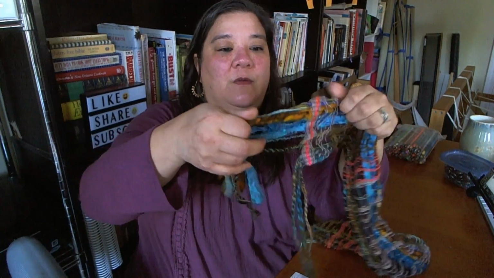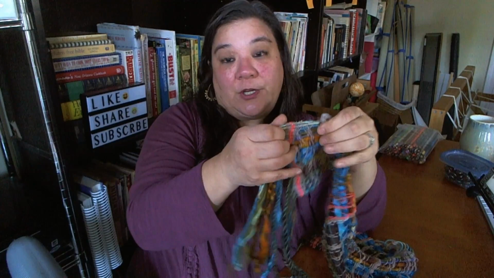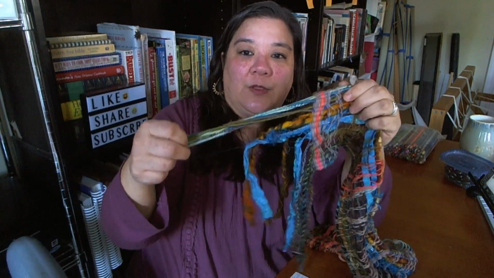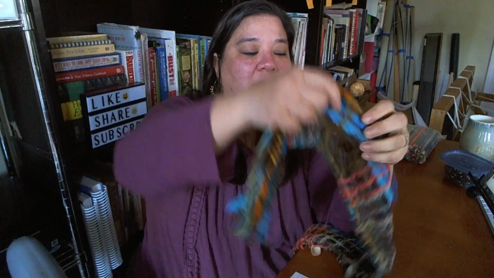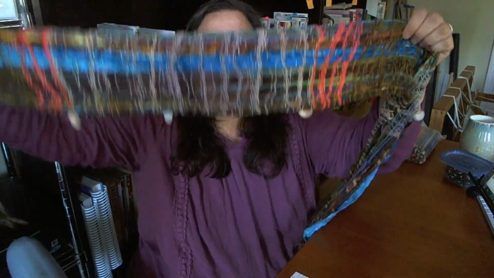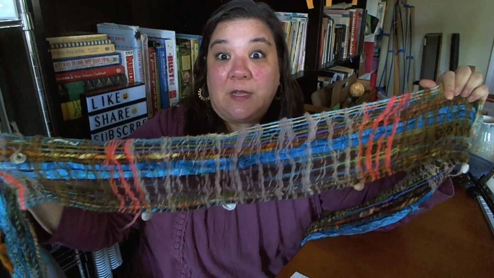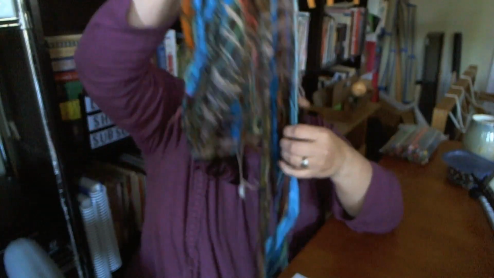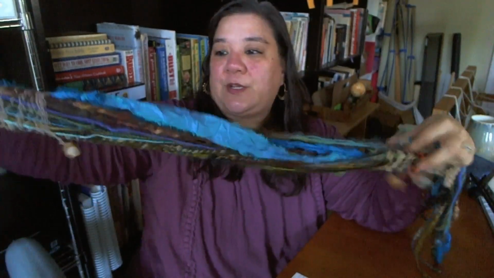You can see here all my texture in this scarf, for the most part, except for these shells, is in the warp. I've got some sari ribbon, some hand spun, and I used my 2.5 heddle on my Ashford Samplelt and did the texture that way.